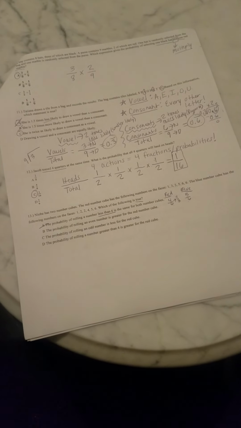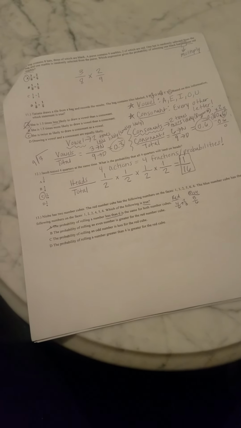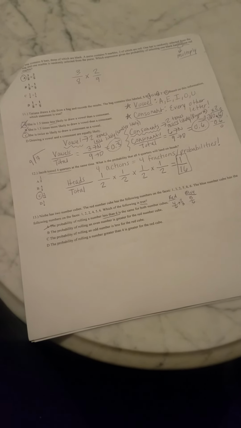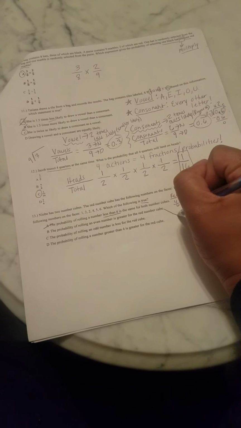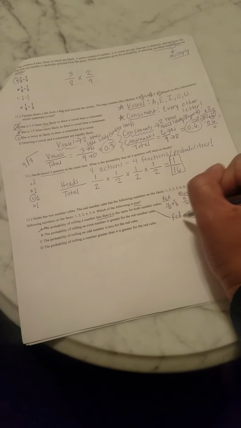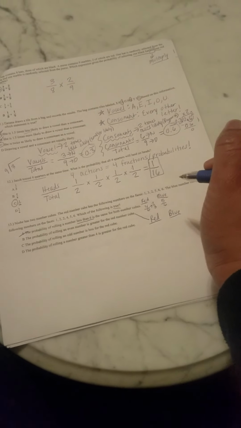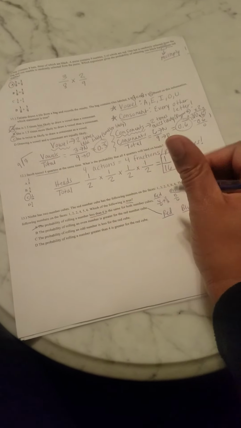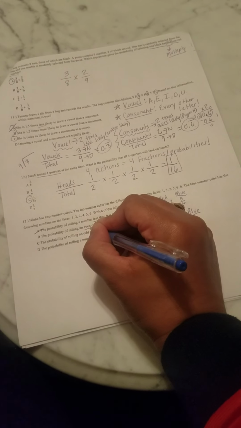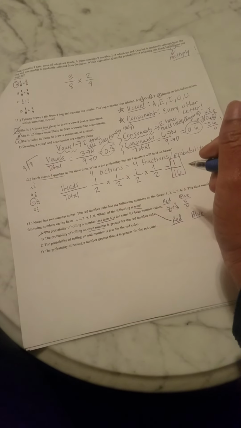All right, B says the probability of rolling an even number is greater for the red number cube. Okay, so we'll do this one here. So we'll do one for red, then we'll do one for blue. Okay, so for red, we're looking for even, right? So that is your 2, your 4, and your 6s.